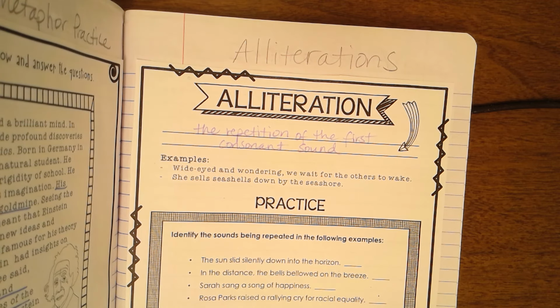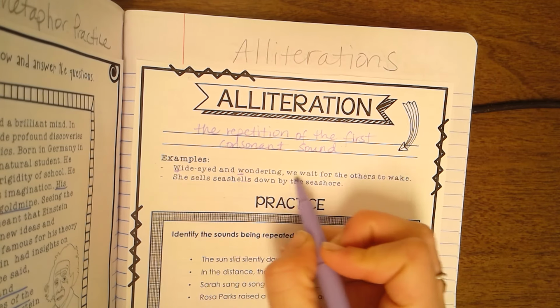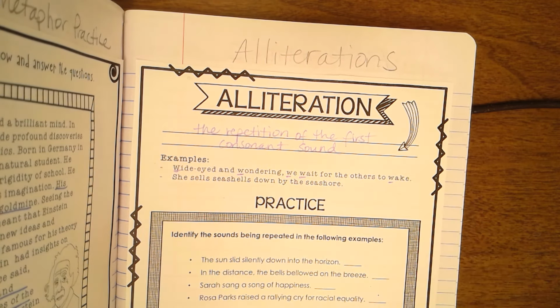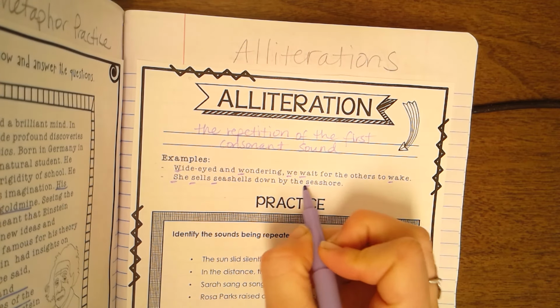So you'll see down below there are some examples. Wide-eyed and wondering, we wait for the others to wake. Now take a look at that sentence and see what consonant letter, remember that's every letter of the alphabet that is not a vowel, do you see being repeated? Well, I see a W, a W, a W, a W, and a W. So the alliteration for this one is W. Down below, this is a very popular alliteration. She sells seashells down by the seashore. So obviously the S's are being repeated here for the alliteration in that sentence.